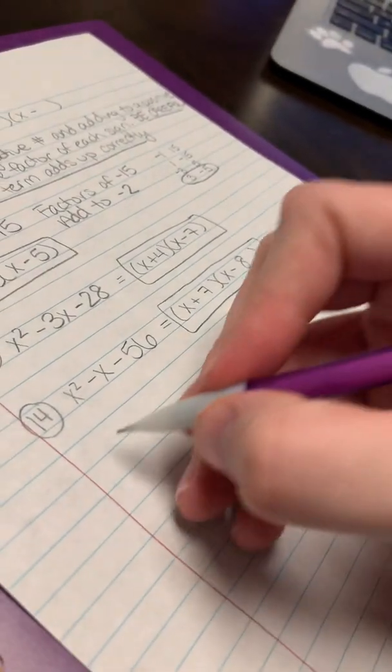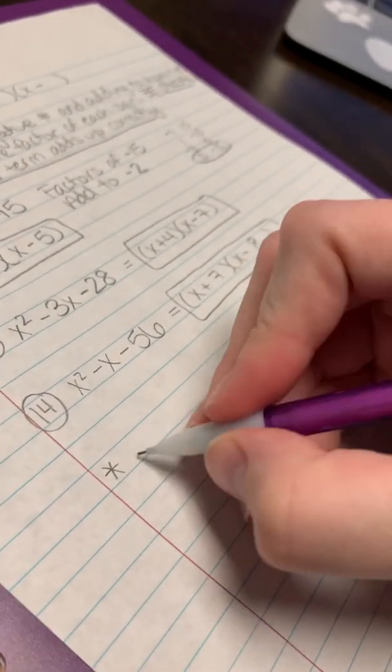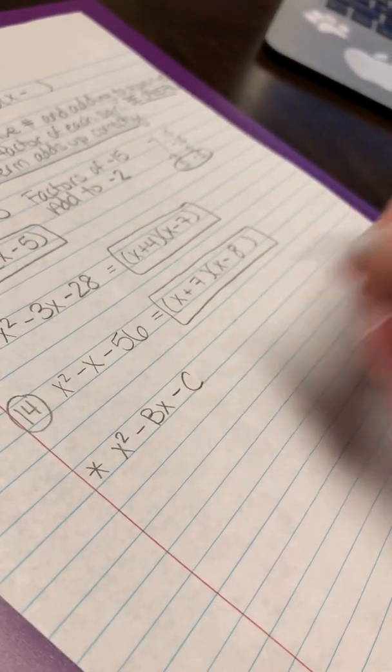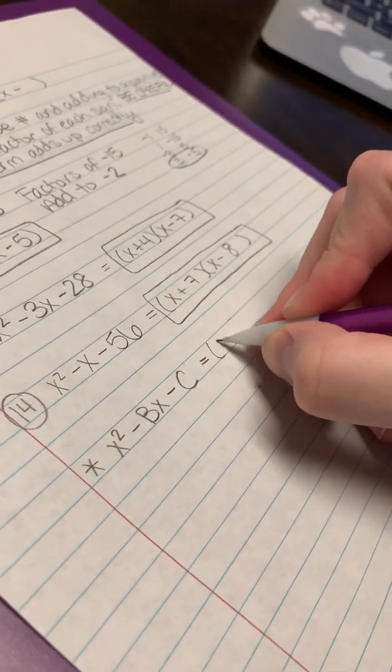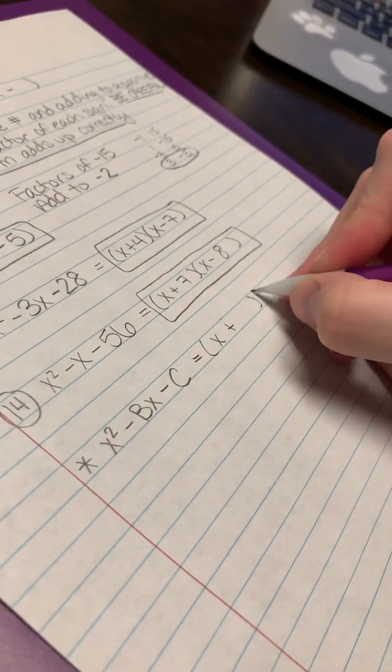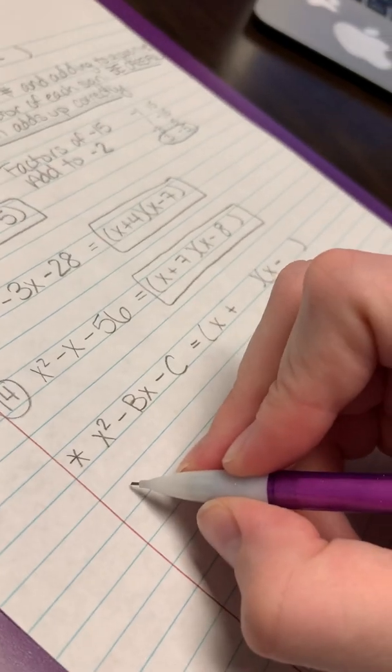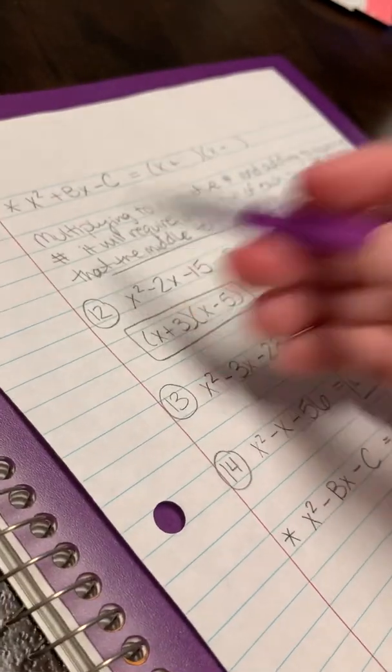And so again, let's talk about our last pattern. x squared minus bx minus c would mean that you have a positive answer and a negative answer, and it's going to be the exact same justification as above.